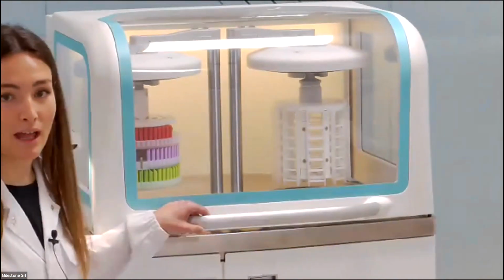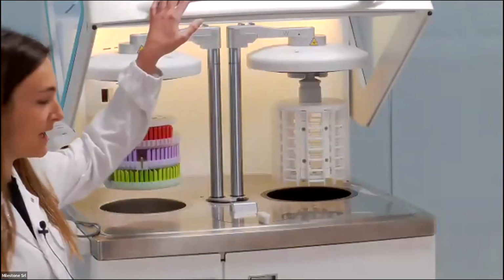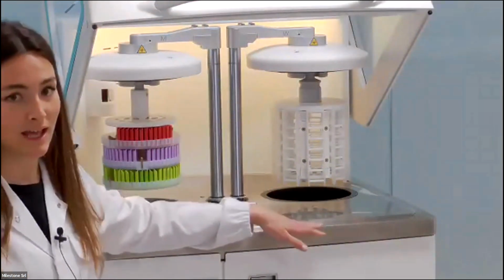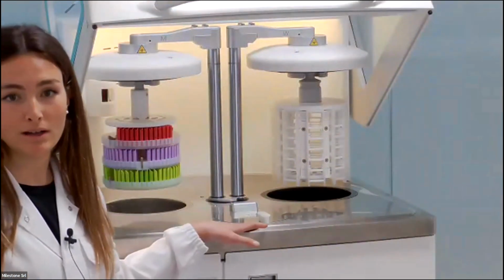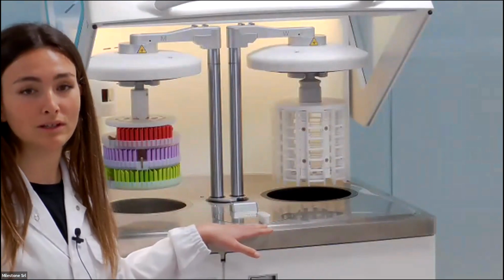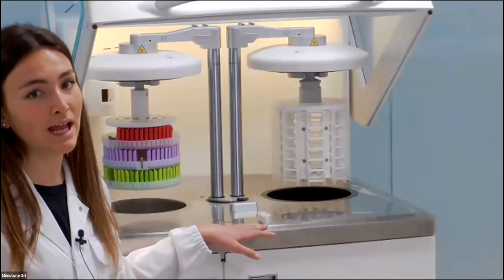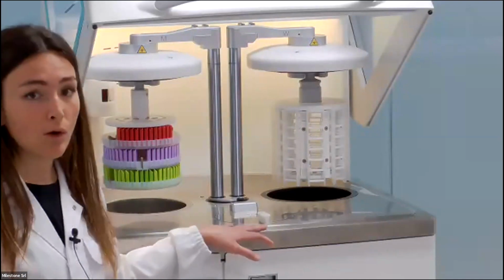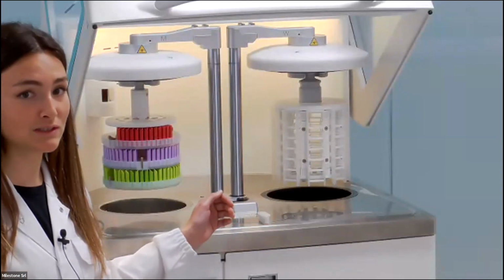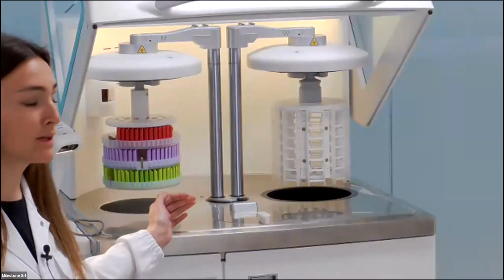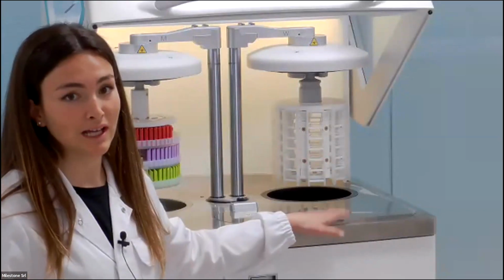In Magnus and also in Logos, I have two different cavities. The first one is for all the reagents, so for the fixation, the hydration, and the clearing phases, while the wax impregnation step is performed in the second cavity.